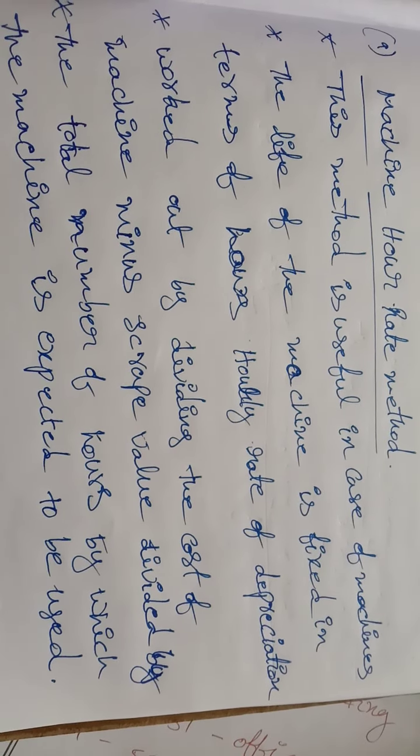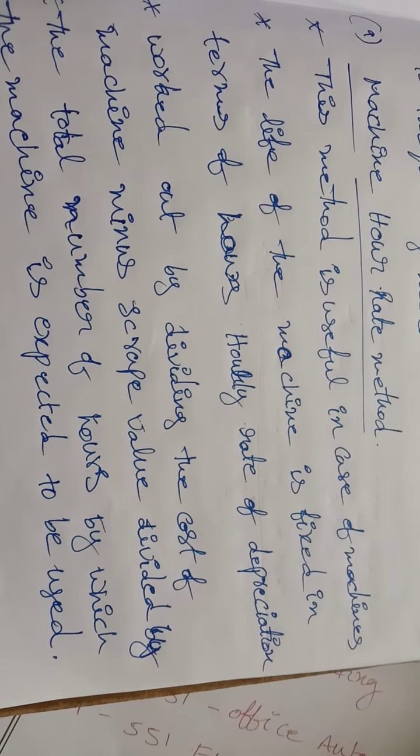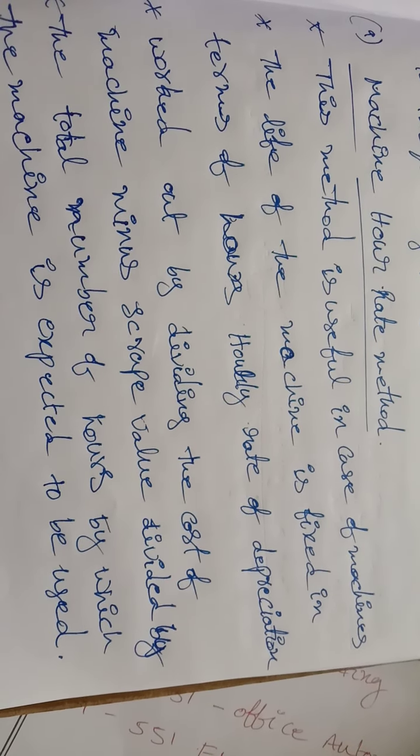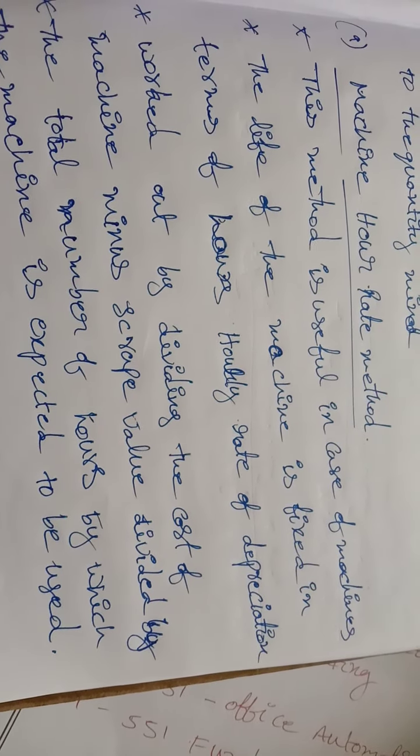Last but not least, ninth one, machine hour rate method. This method is useful in the case of a machine whose life is fixed in terms of hours.